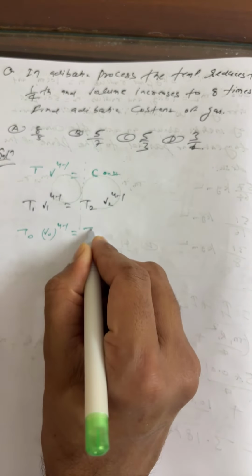The volume increases to 8 times, so V naught into 8, to the power gamma minus 1. T naught cancels, right? Then what you can say: 1 by 4 is equal to 8 times V naught upon V naught, to the power gamma minus 1.